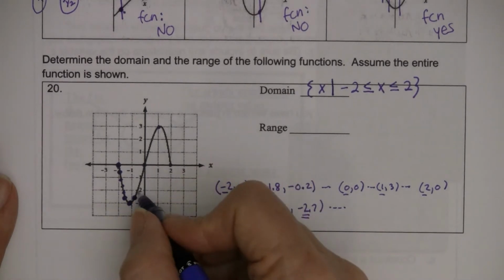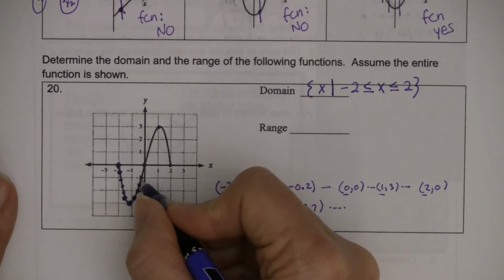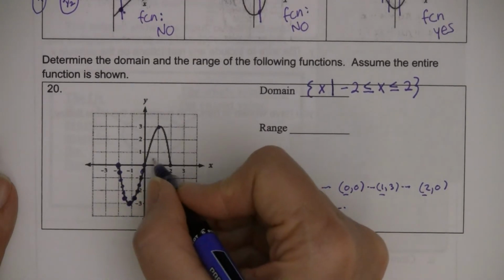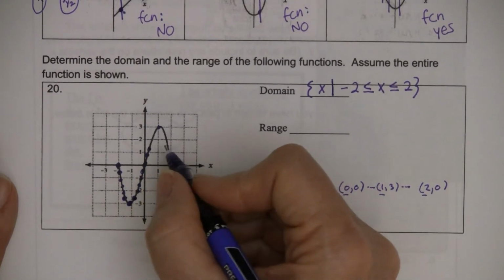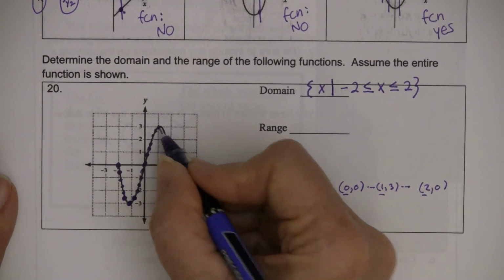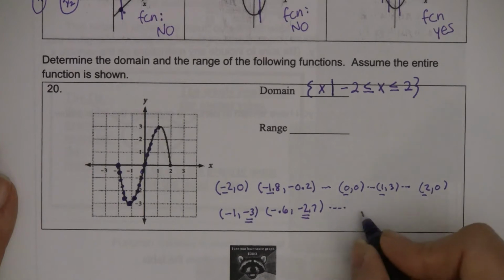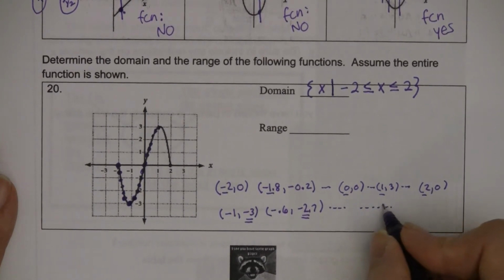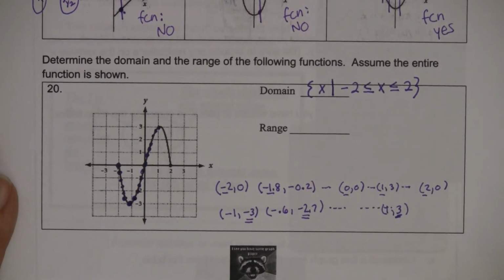And if I was to keep writing ordered pairs, now I know there could be more than one that goes with the y value, and that's okay. I'm only focusing on one because I just want to tell people what the y values are. And remember, I don't write them twice, right? And so all up to here, and the very highest one had a y value that was 1, 3. That was the highest y value that we would have.